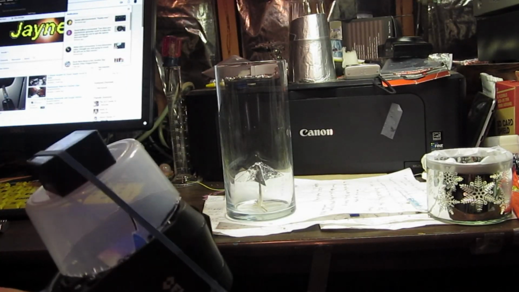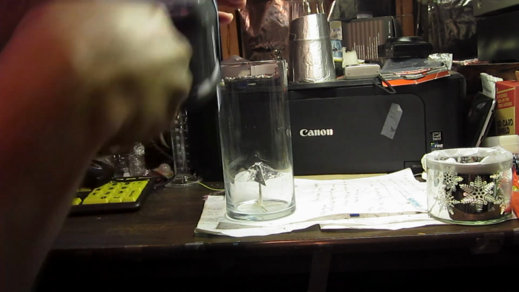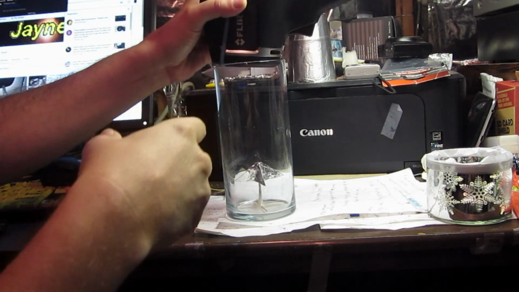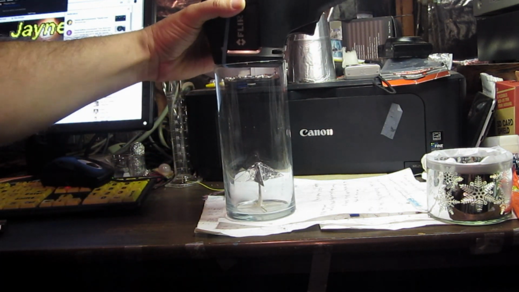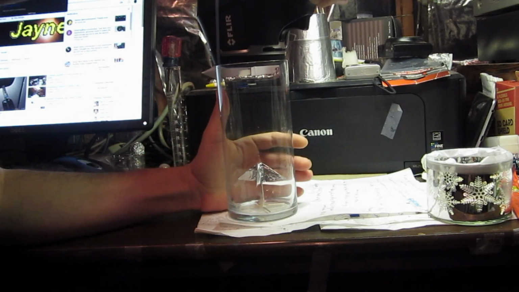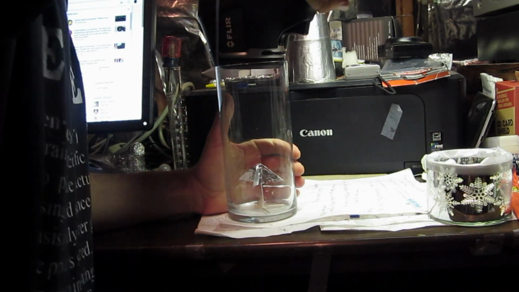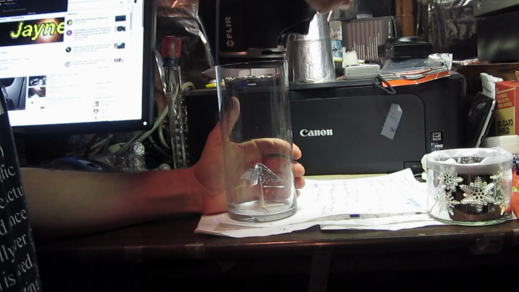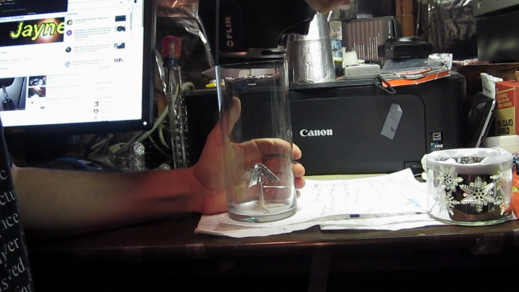Okay, so we put our spinner inside of a glass that's open at the top, so we can put a FLIR camera up here and watch. Let's see what the thermals look like, looking at the spinner.